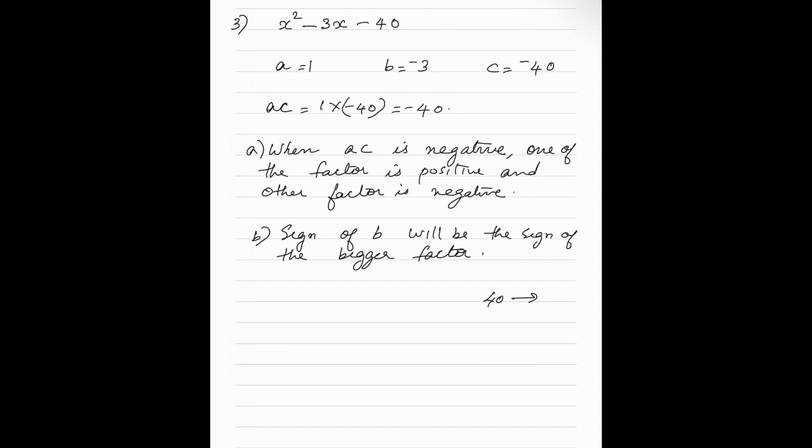What are the factors of 40? It can be 1, 40. It can be 2, 20. It can be 8 and 5. So what did I tell you? You have to put the sign. The bigger number should be given the negative sign. So here 40 is negative, 20 is negative, 8 is negative.